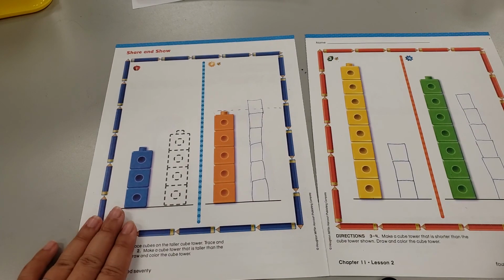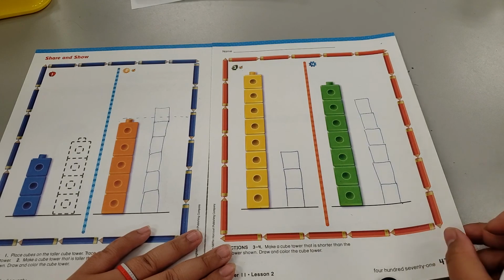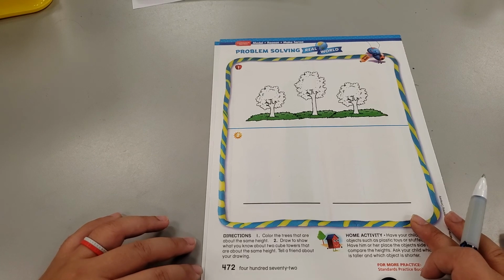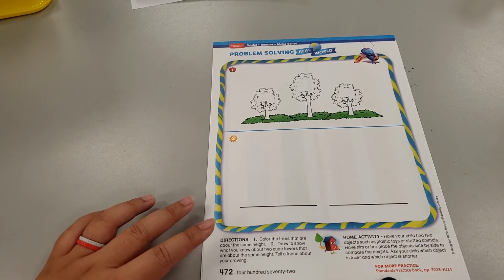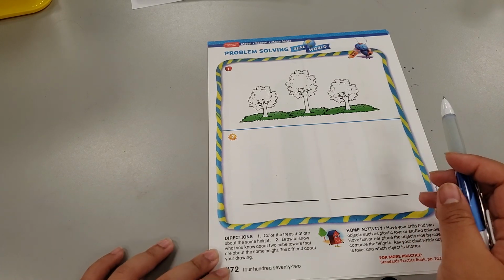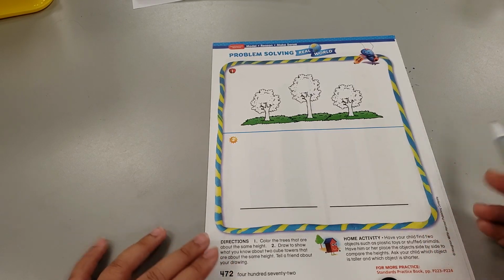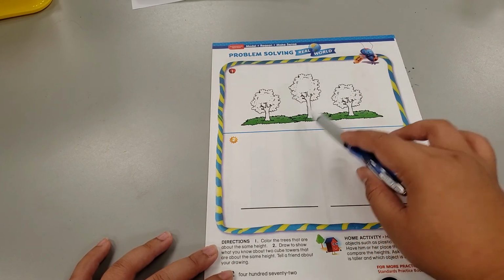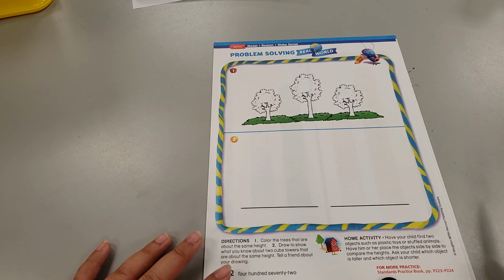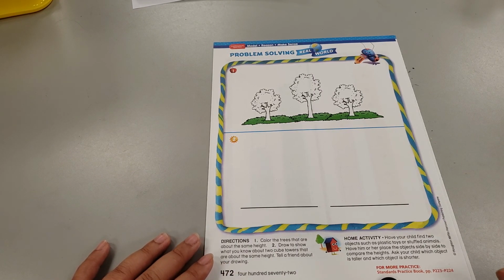Okay, so first page here, we need a taller tower. Second page, please draw a shorter tower. I flip it over, and it's the same kind of riddle like last time, except not with pencils, and I'm not trying to check which one's longer. I would like to find the trees that are about the same height. About the same height. Which trees would that be? Your eyes will tell you, and please color the 2 trees that you feel are about the same height.